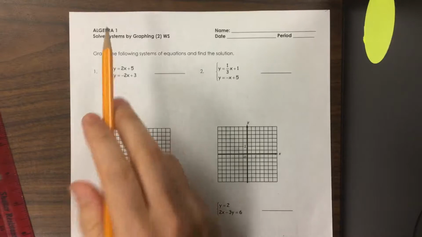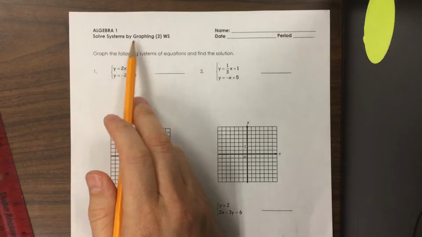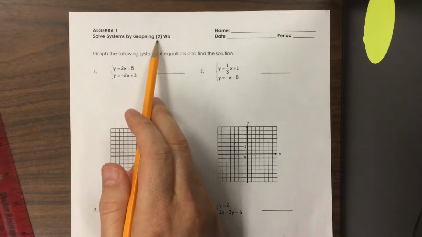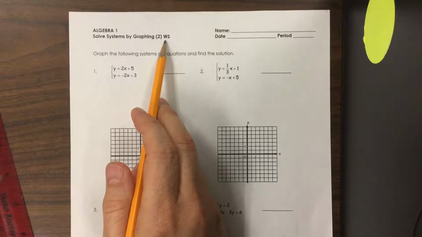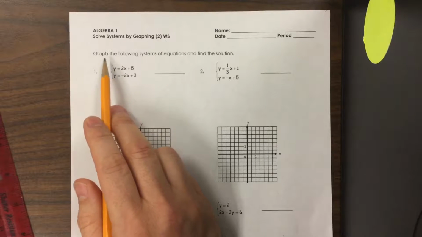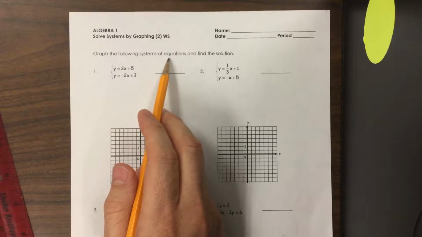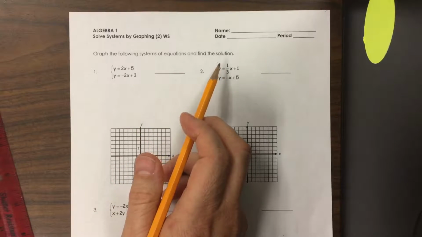Okay, this is Solve Systems by Graphing number 2 worksheet. Okay, here's your homework help video. Directions: graph the following systems of equations and find the solution.